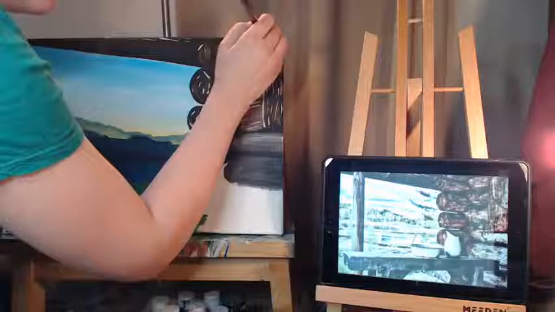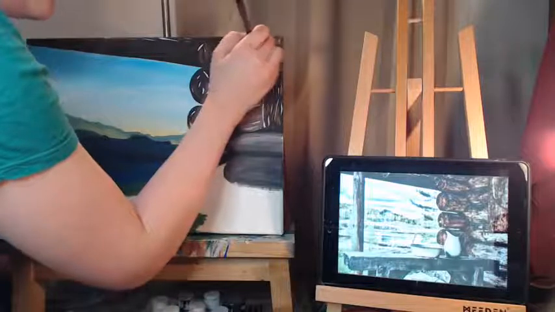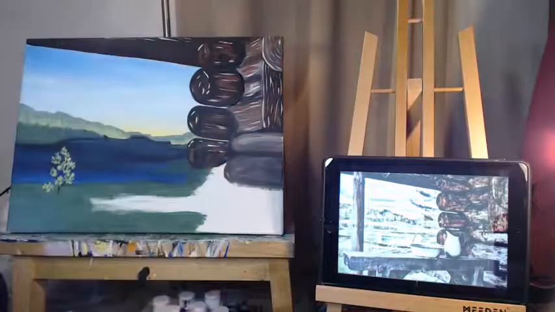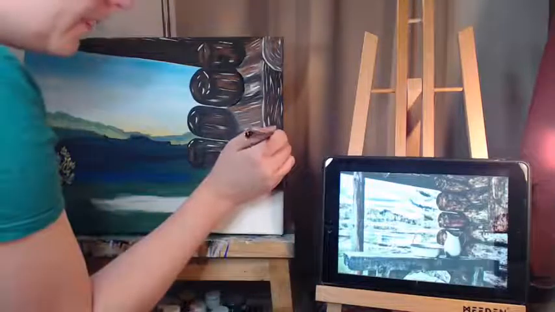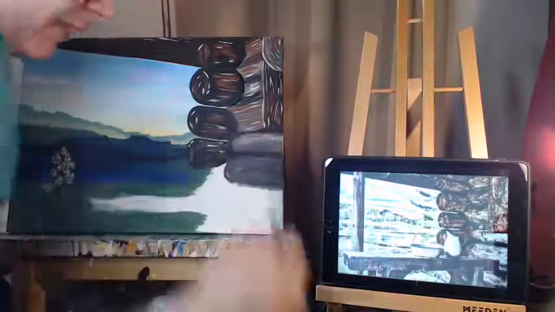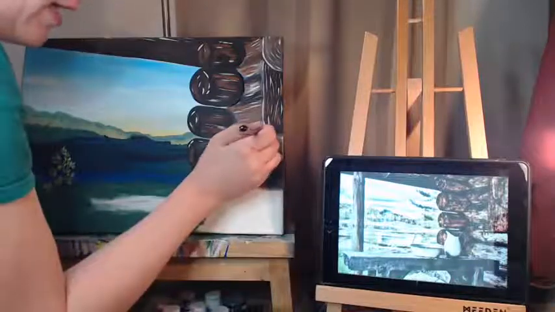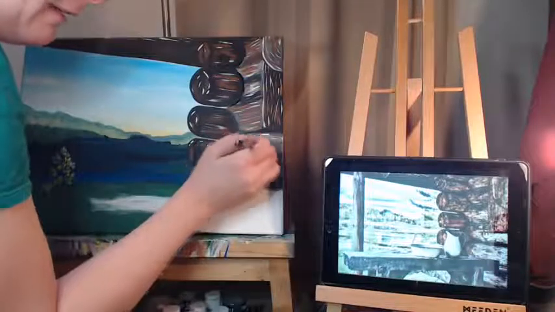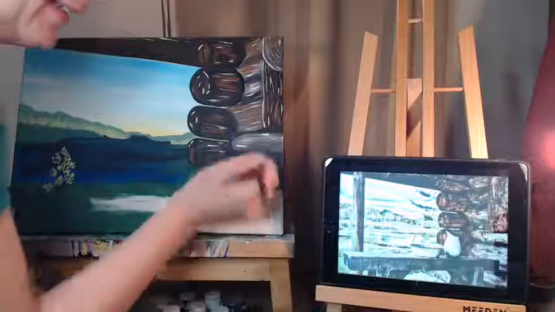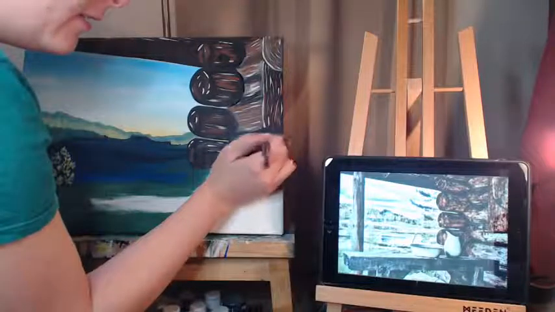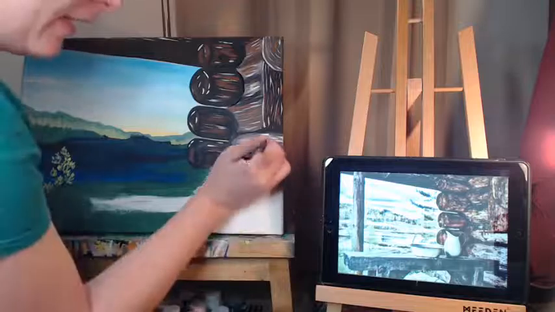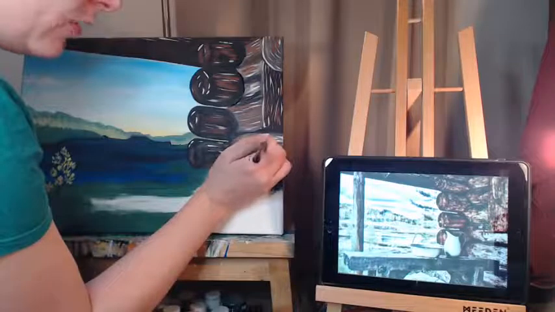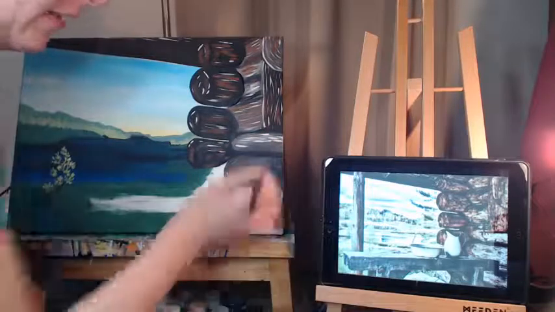So remember, try not to think of the way it's supposed to be and try just to get the vibe of it. Because if I think about this as what I think a log cabin should look like, I'm not happy with it. But if I think of this as trying to capture some of that light area, putting some white lines in there, I'm like, oh yeah, okay.